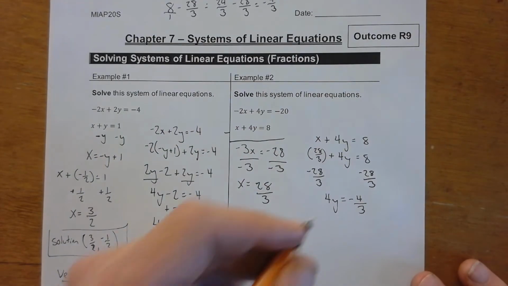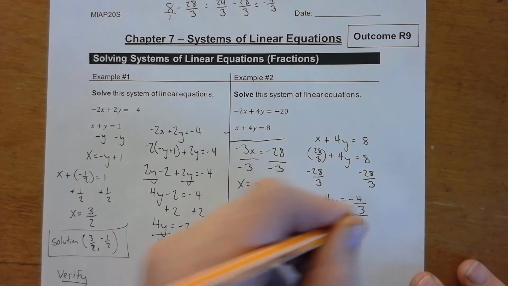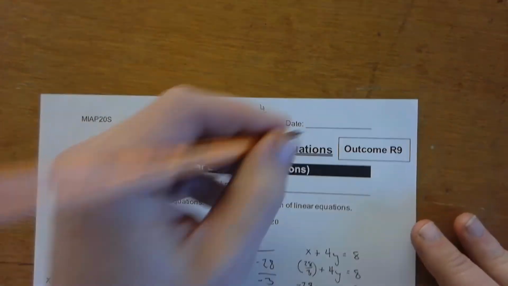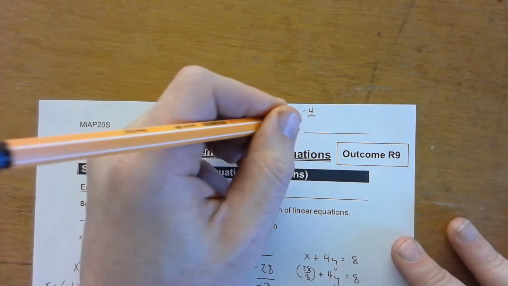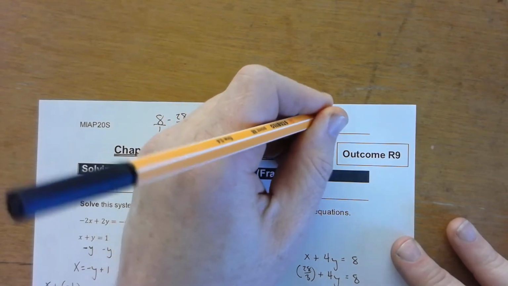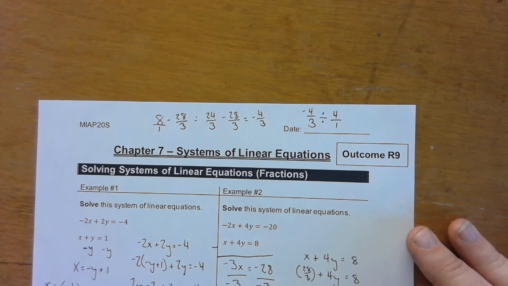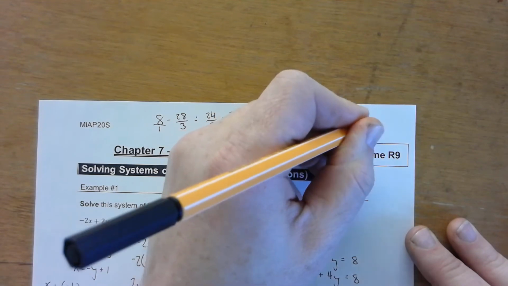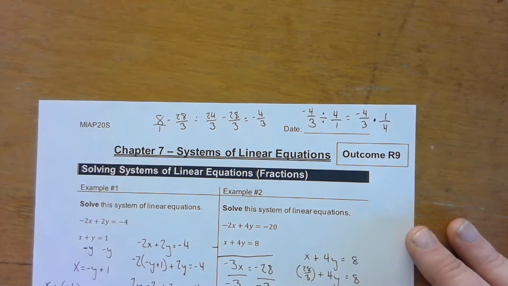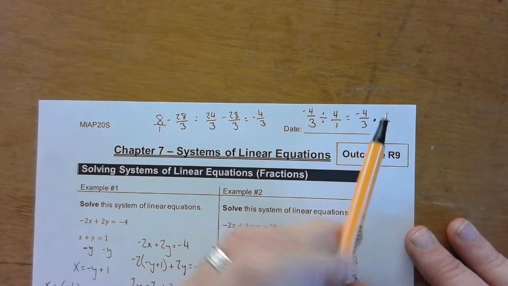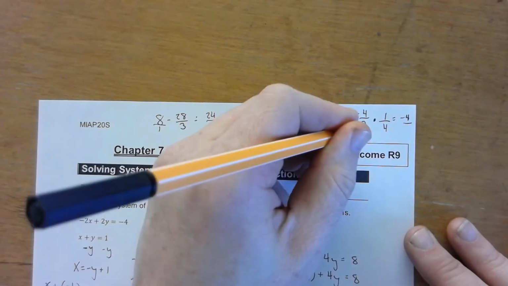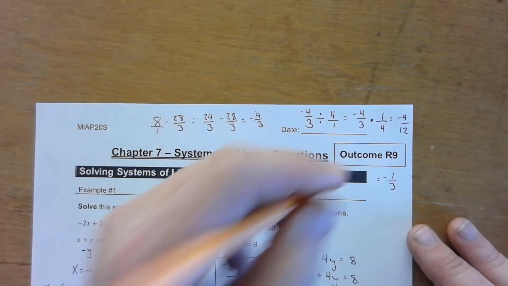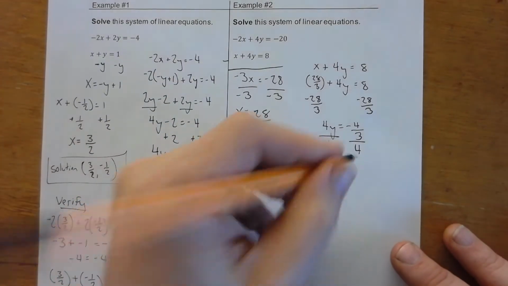So now that I'm here, I'm going to divide by 4. Again, I want to make sure that I do this right, so I'm actually going to write it out. I have negative 4 thirds being divided by 4, which is the same as dividing by 4 over 1. As we know from grade 8, this is the same as negative 4 thirds times 1 over 4. So negative 4 times 1 is negative 4, and 3 times 4 is 12, and that reduces to negative 1/3. So y is negative 1/3.